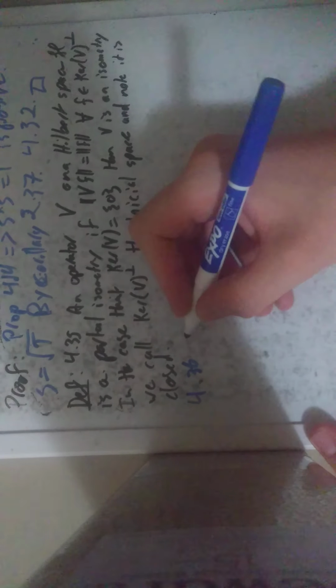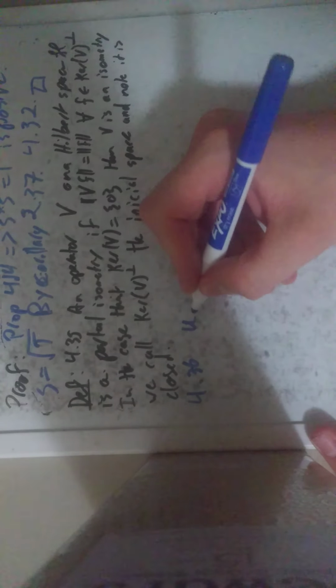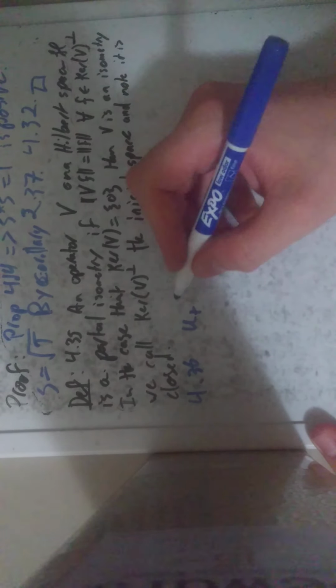Specifically, what we're going to show is that there exists an isometry on L2 that is not a unitary operator. So to define this guy, we're going to call him U plus.